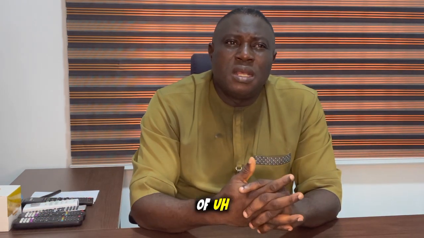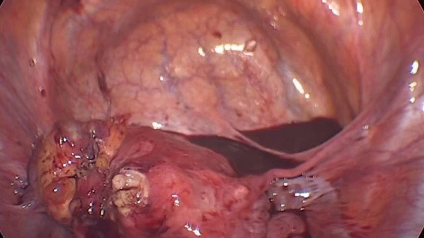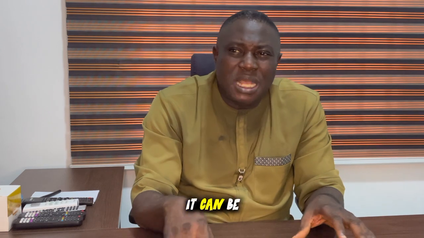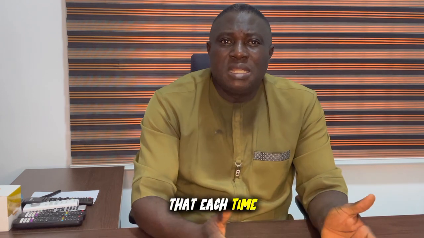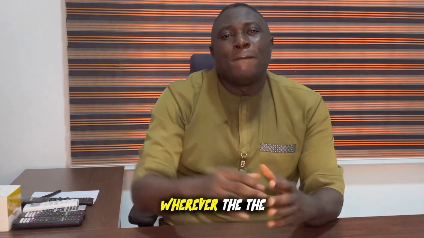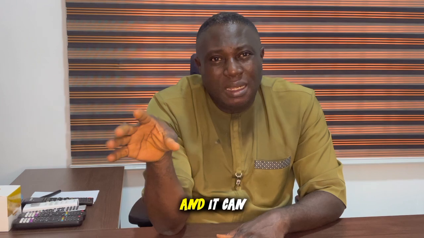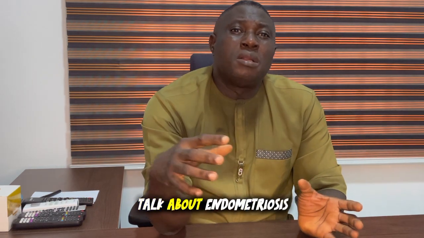You can use laparoscopy to diagnose conditions like what we call endometriosis. Endometriosis simply means implantation of the inner lining of the womb outside the womb. It can be on the ovaries, but as long as it's outside the womb, it's called endometriosis. Each time the woman menstruates, the same thing occurring during menstruation happens wherever those glands, those tissues, are implanted, and it can account for severe pains in women. With time, this is going to be a series. We'll have a session where we talk about endometriosis.